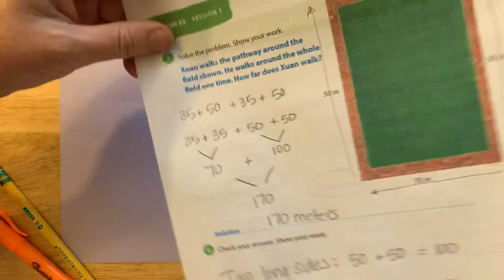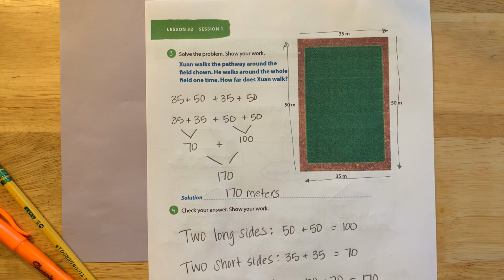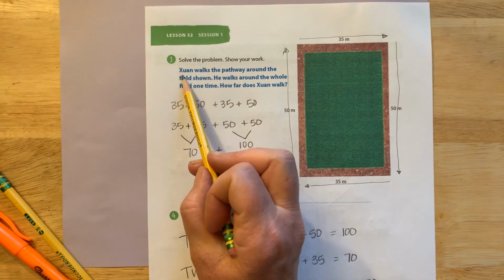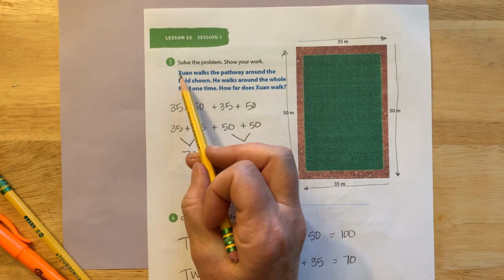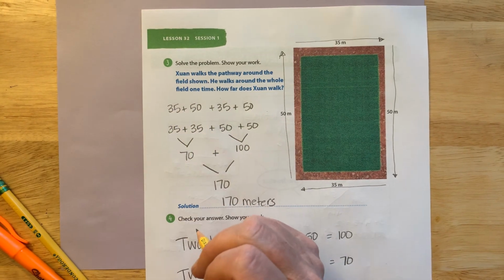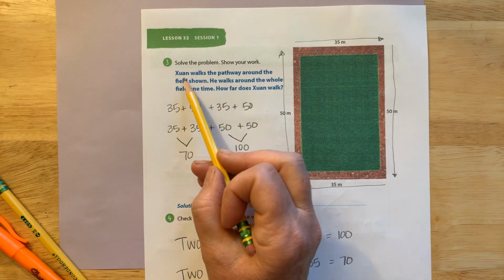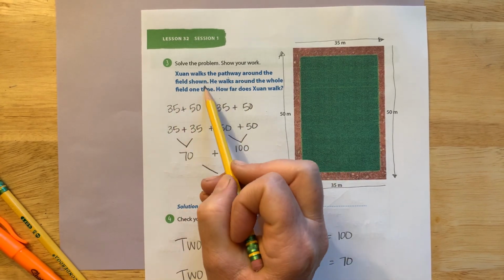Okay, let's look at the back side. Number 3. You had Xuan, I think is his name. I'm not sure. Do you guys know how to pronounce that? Remember, if there's ever a name you don't know how to pronounce, just pronounce it the way you want to and then keep going. So Xuan walks the path around the field shown.